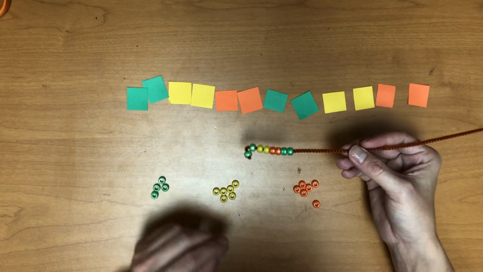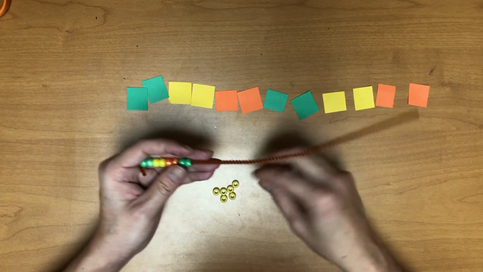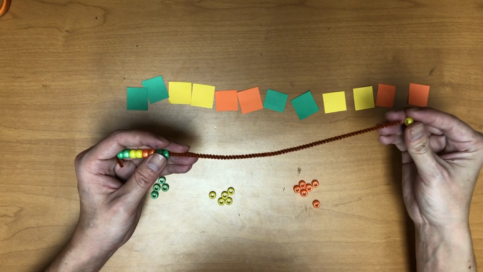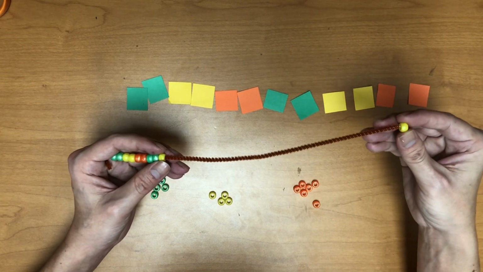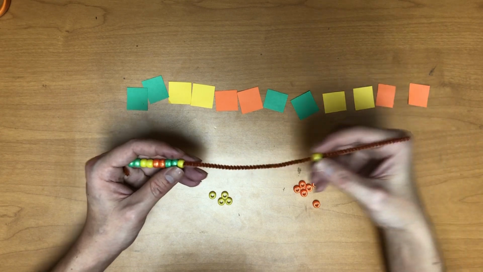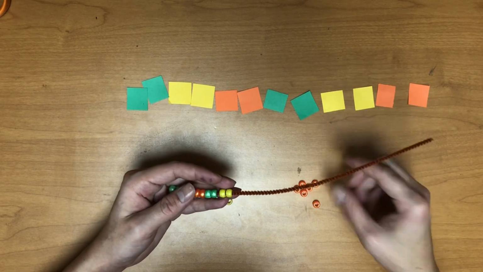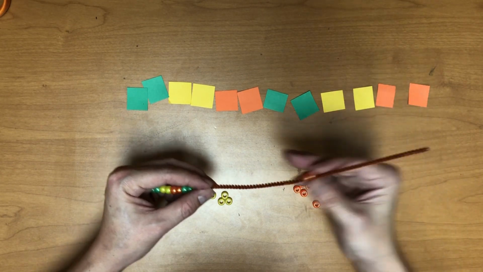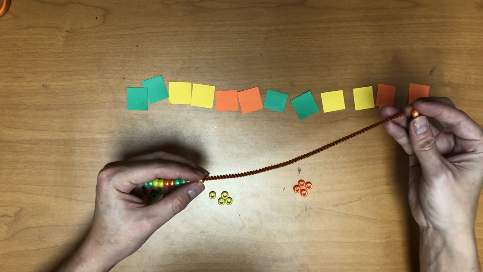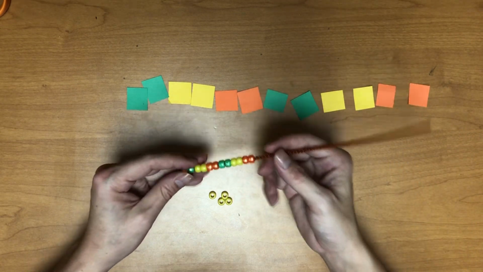And what's next in our pattern? If you said yellow, you are correct. So we need 2 yellows, 1, 2. And next comes, we're done with the yellow, we need to move on to the orange. So we will move on to the orange. 1, 2. And we're going to repeat until we're completely finished.